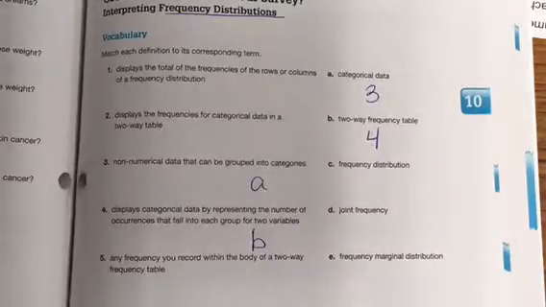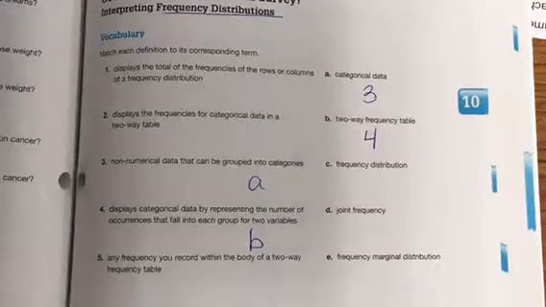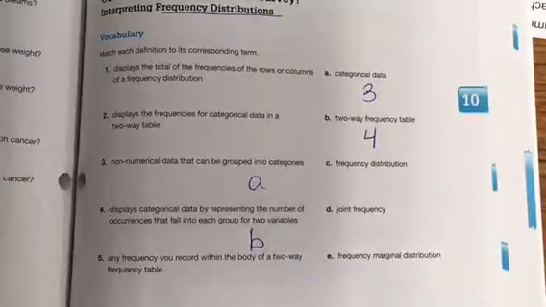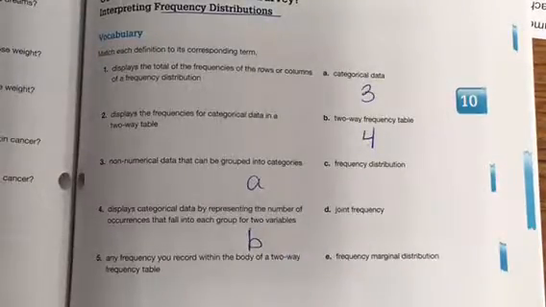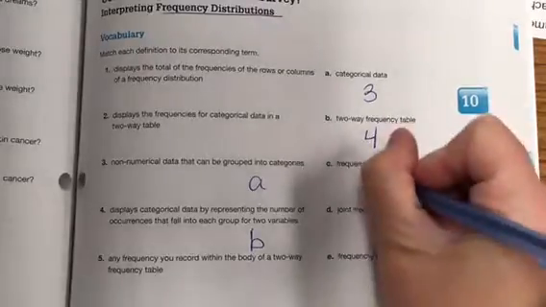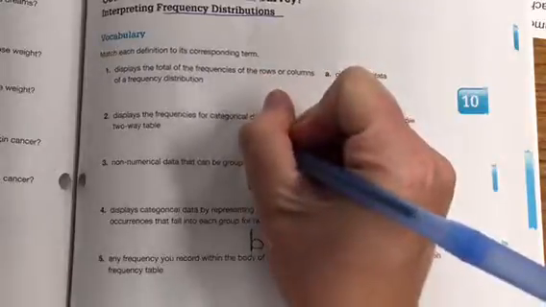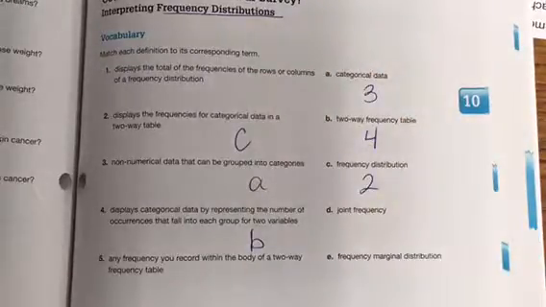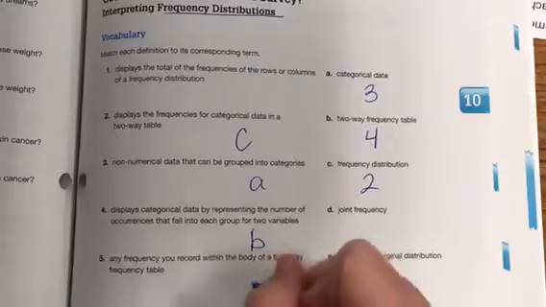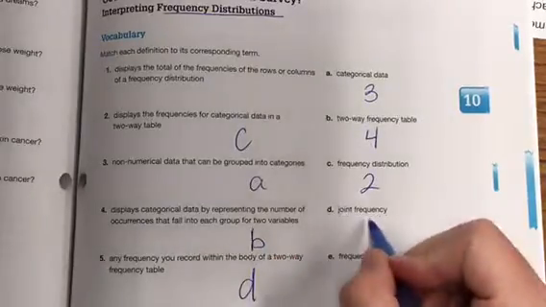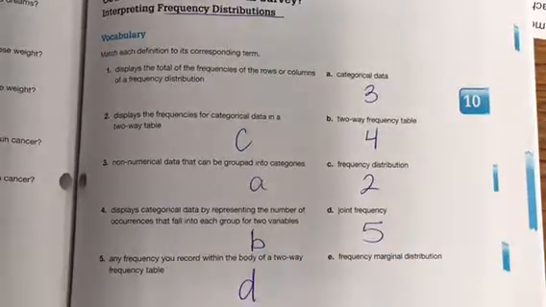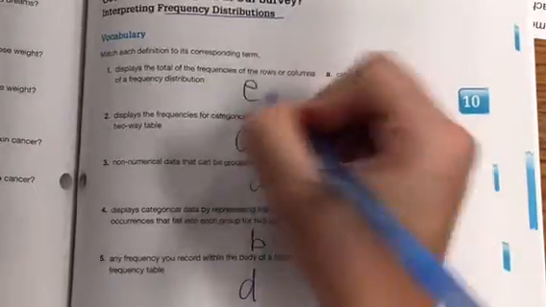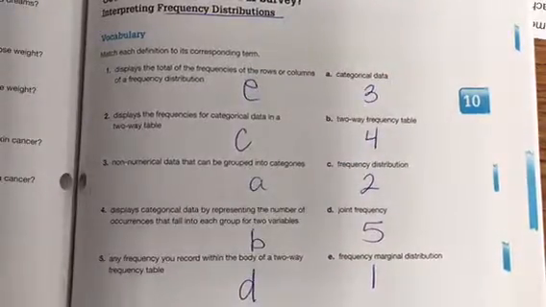Okay, next one is a frequency distribution. A frequency distribution, and I'd have to double check on this, displays the frequencies for categorical data in a two-way table. That's 2. Yeah, good. And then this is C. And then D is 5. D is indeed 5. And then what's the last one? E is 1. So E-C-A-B-D is what it spells out.